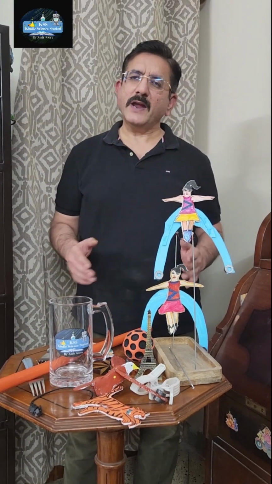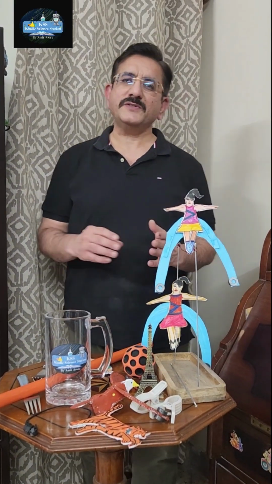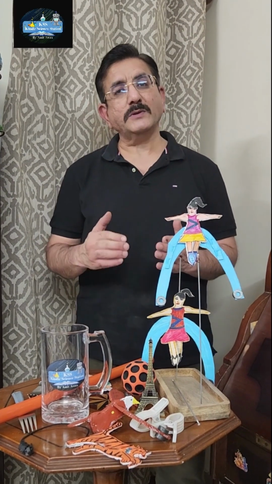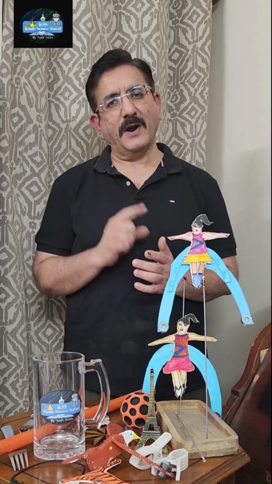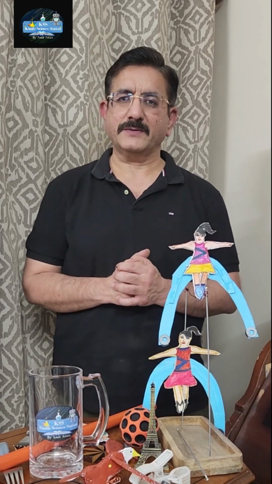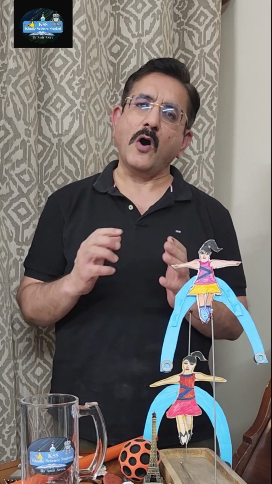Today we will be looking at several demonstrations around center of mass and how the position of center of mass is linked to the stability of an object. But first, what is center of mass? Center of mass is a balance point in an object where all the mass of the object seems to be concentrated.